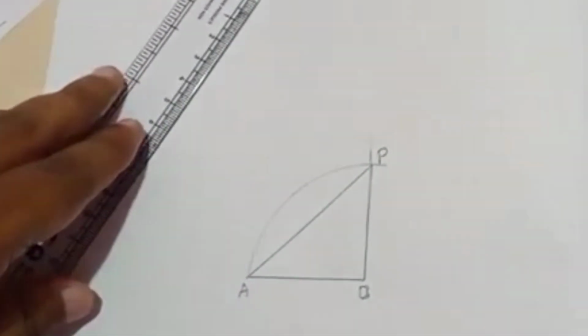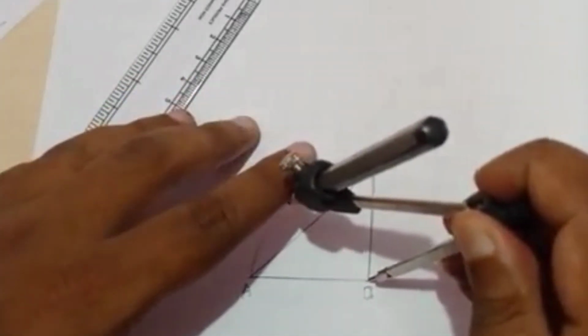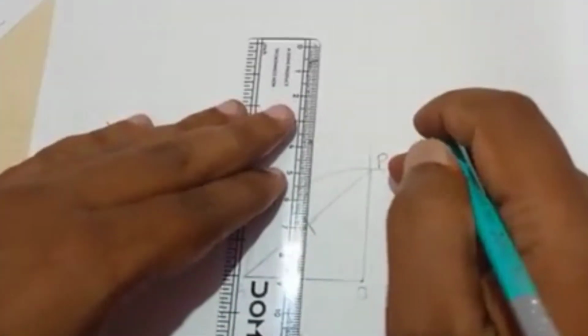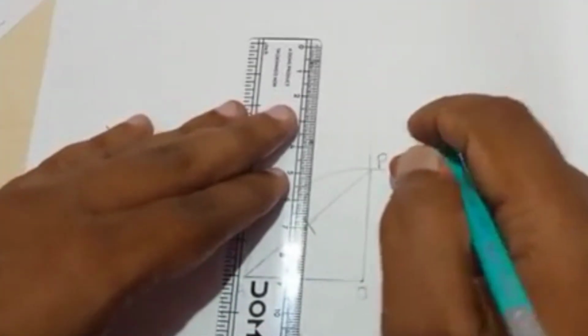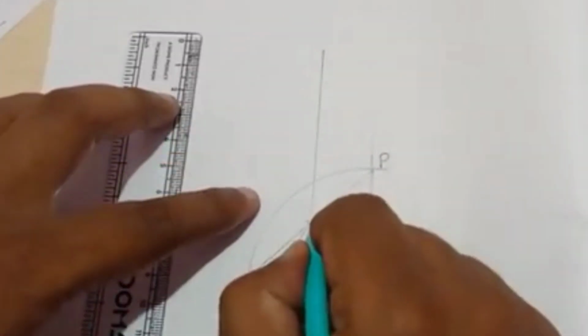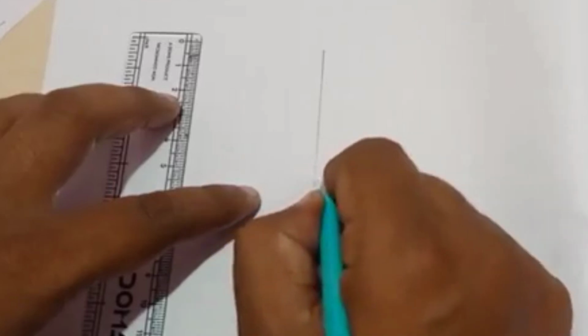Now you bisect the line AB. To bisect the line, you take more than the half distance and cut two arcs from this point, and in the same way you can cut from here, and here you can cut it. Now you draw a vertical line connecting these points. Here you need to assume this point as 4 and this point as 6.